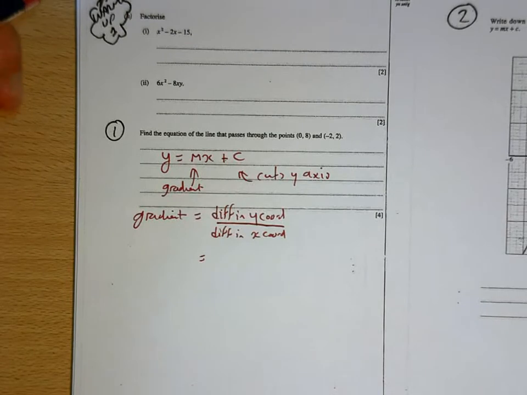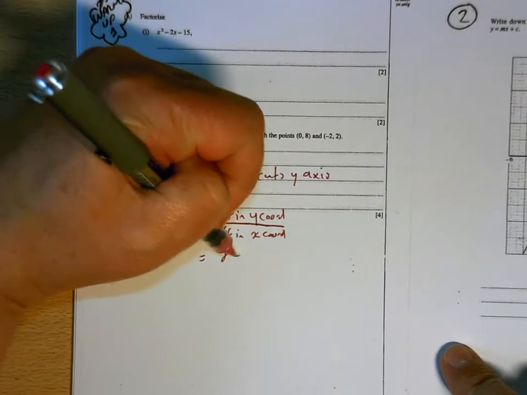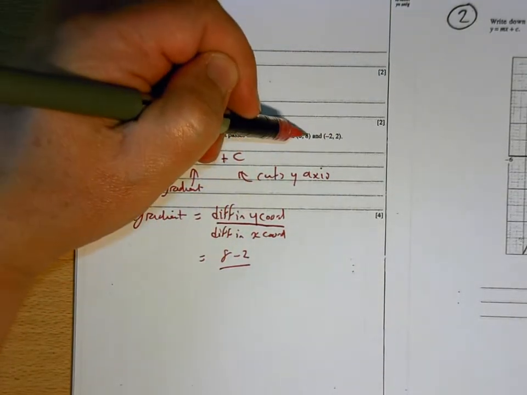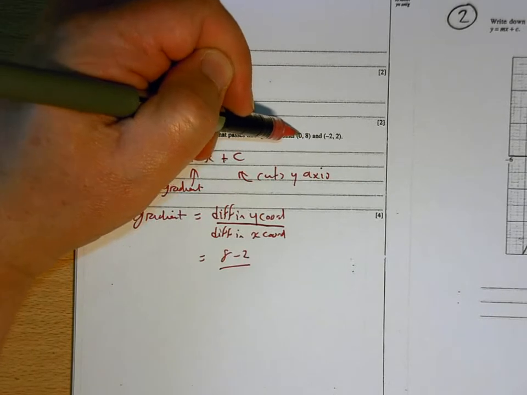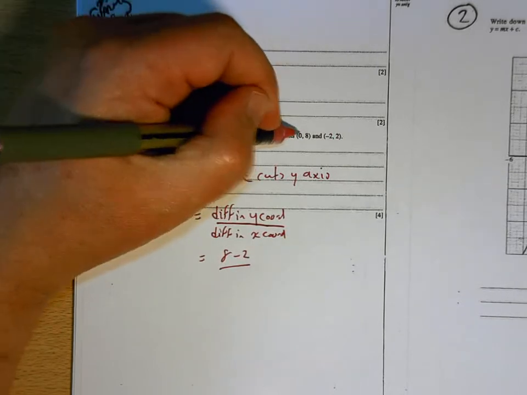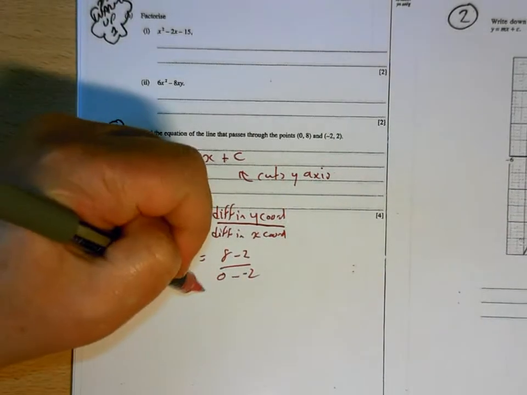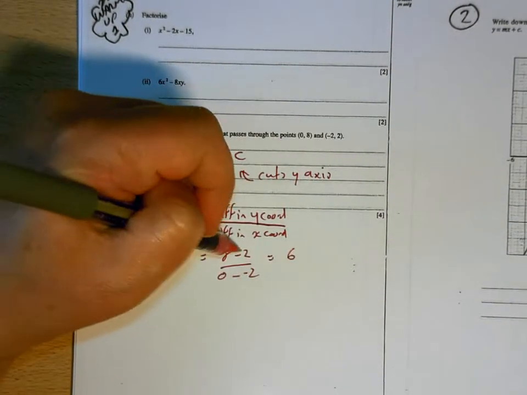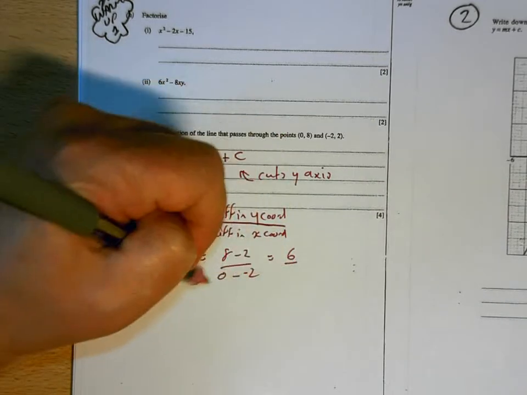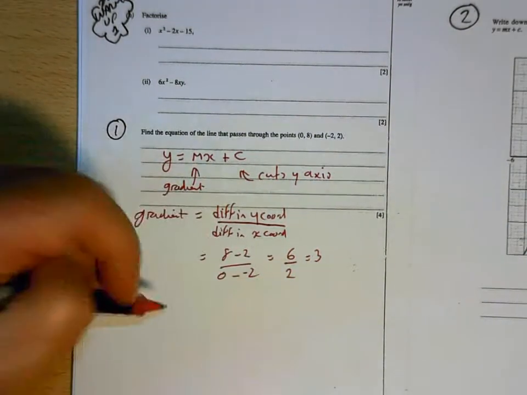So in our question, the difference in the y coordinate is going to be 8 take away 2, and for the difference in the x coordinate, because I've chosen that to be the first y, this needs to be my first x. So it's 8 take away 2 on top, and on the bottom 0 take away minus 2. On top you get 6, on the bottom that becomes plus, so you get 6 over 2, which is 3. So m, the gradient, is 3.